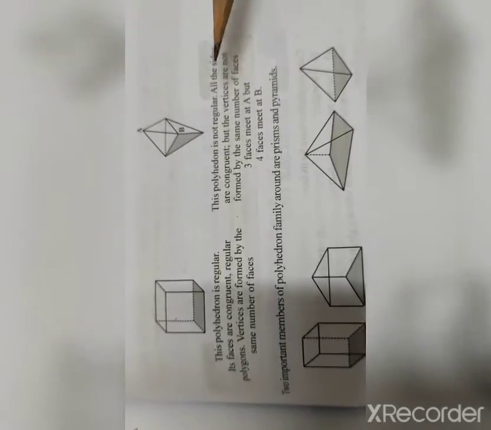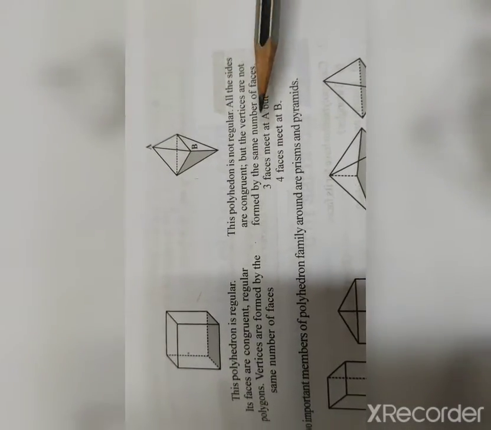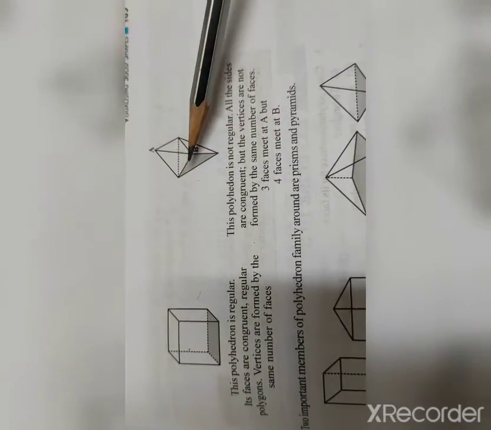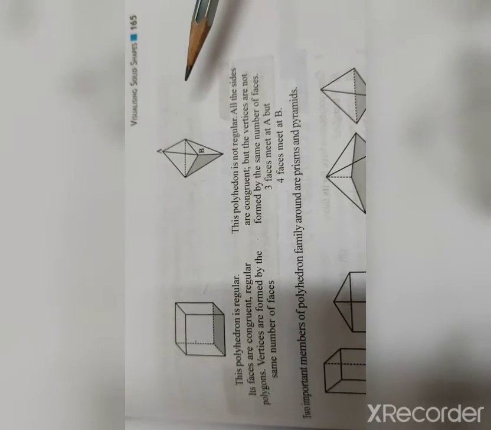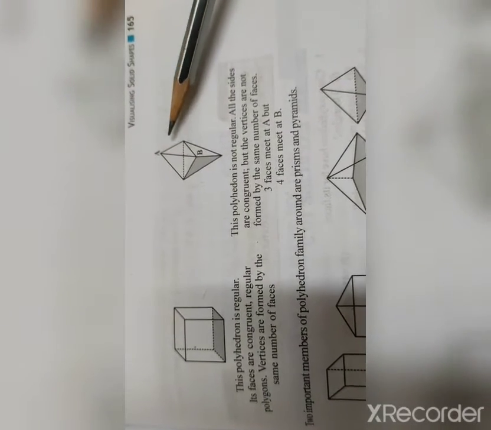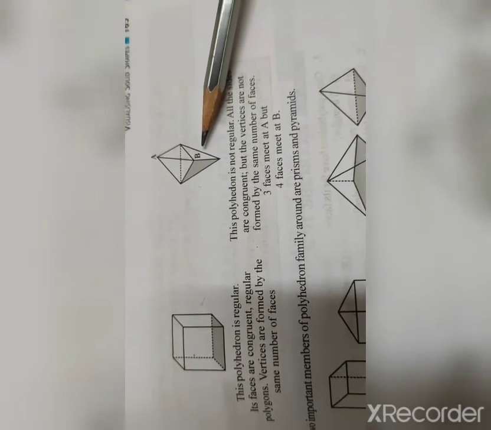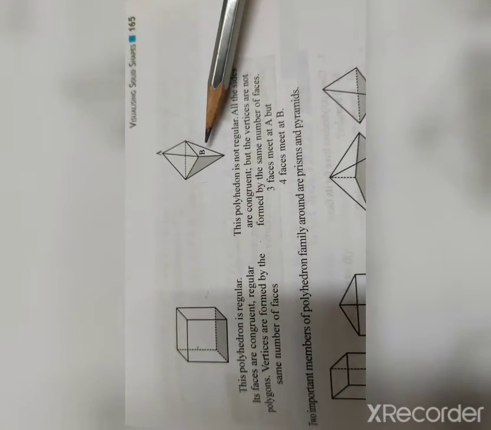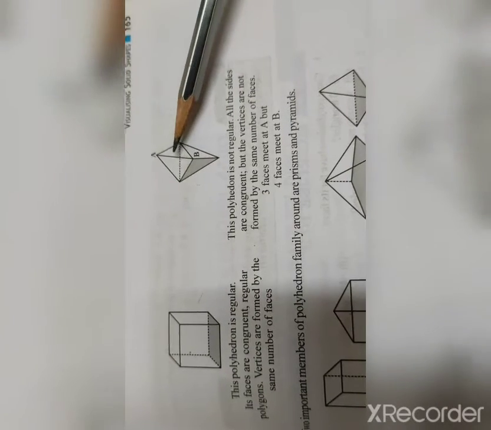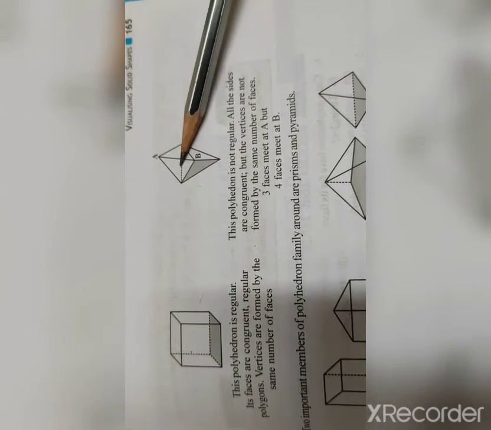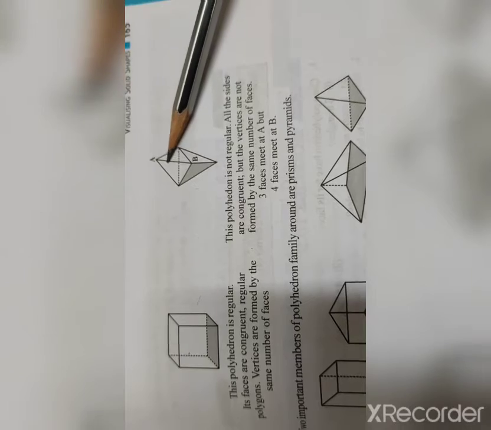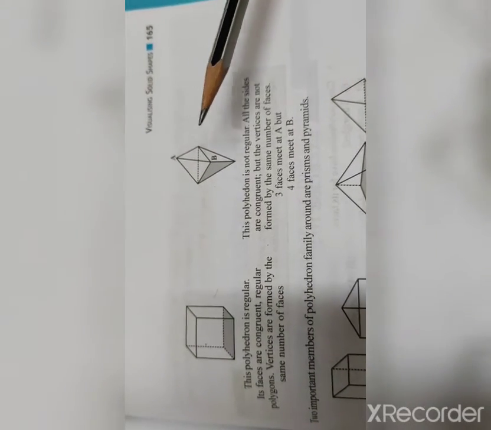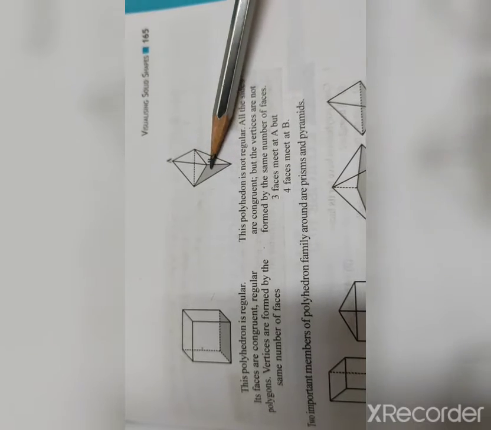This polyhedron is not regular. All the sides are congruent but the vertices are not formed by the same number of faces. 3 faces meet at A. You can see four faces at B.